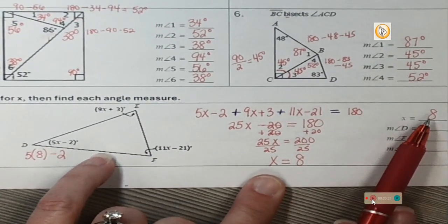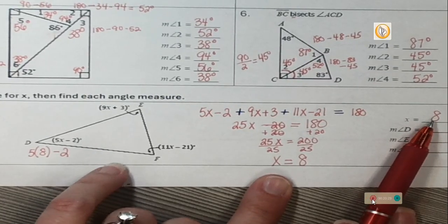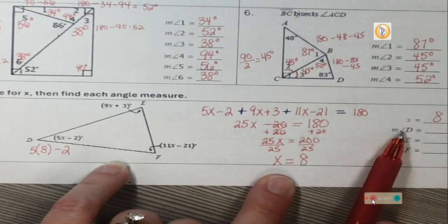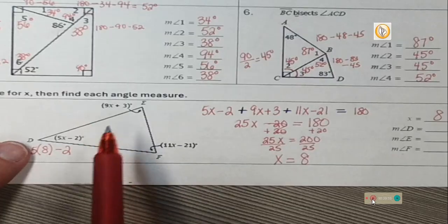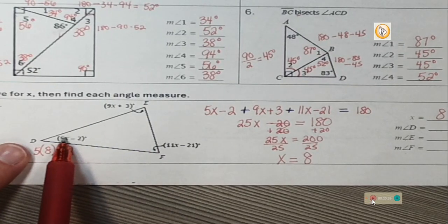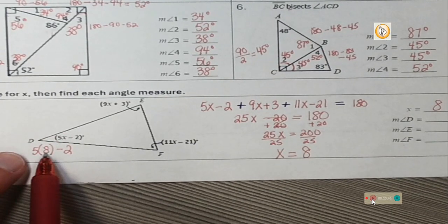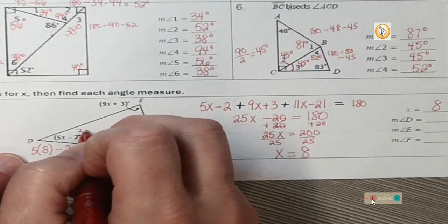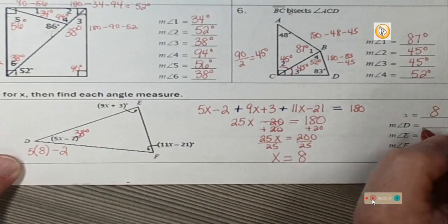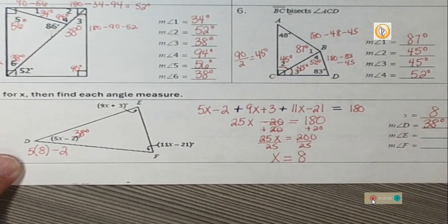So now that I know x equals 8, I've got to go back and find the measure of this angle. Since the angle was 5x minus 2, I'm going to replace the x with 8. So I did 5 times 8 minus 2. That would be 38 degrees. So angle D is 38 degrees.